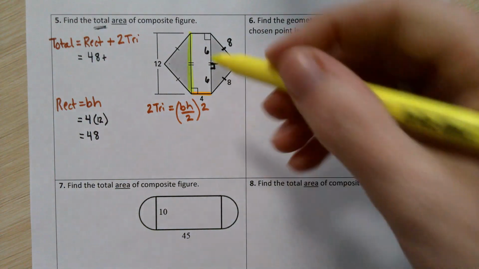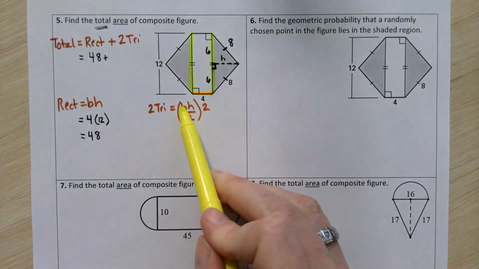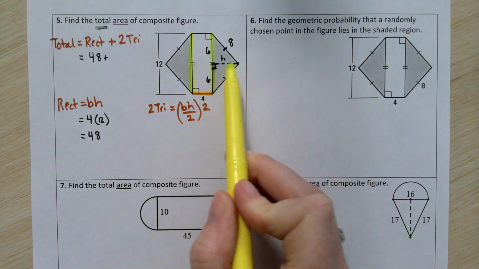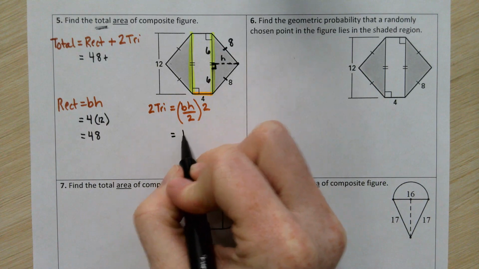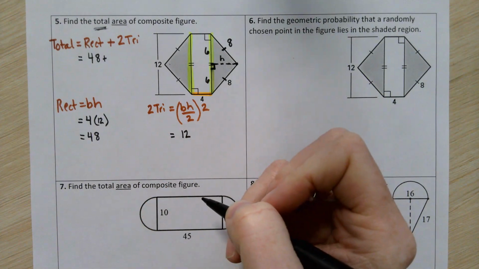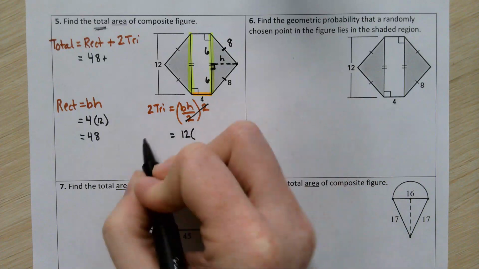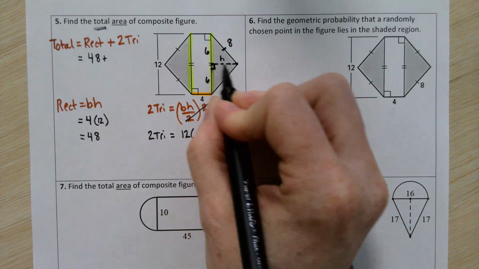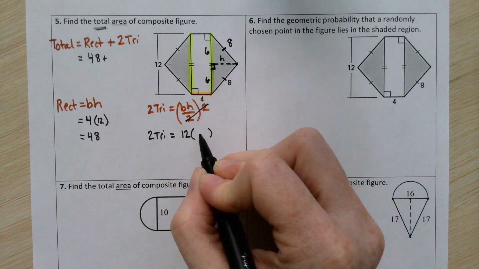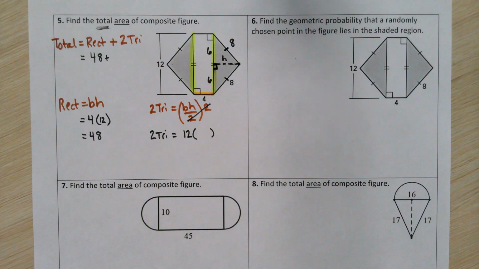So basically what's happening in these triangles is we're actually going to use this 12 as the base, and we need to track down this height. We don't have it yet, we need to find it. But we have the 12 that we can use for the base. Now this 2 and this 2 are going to end up canceling each other out since we're looking for 2 triangles. So once I find the height, this height right here, I'm going to be able to multiply those together and plug it in to finish out this area.